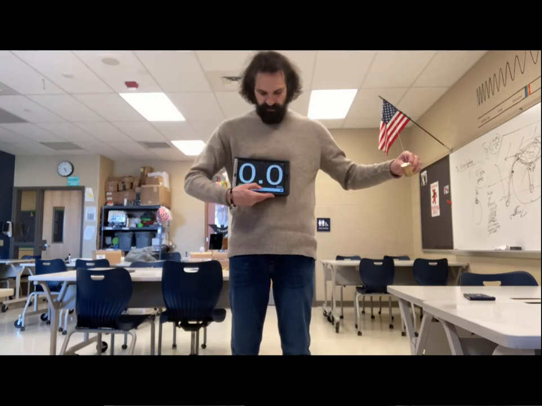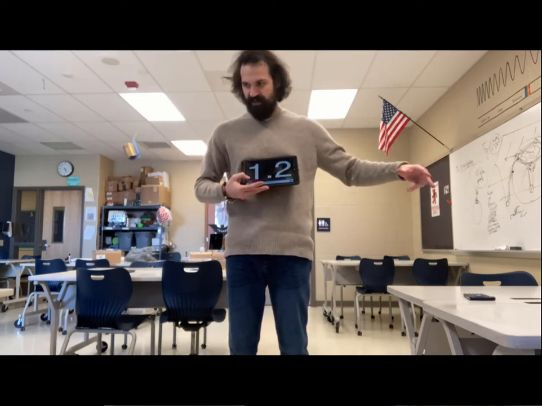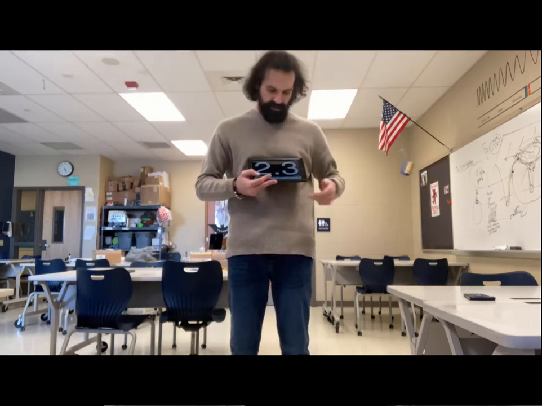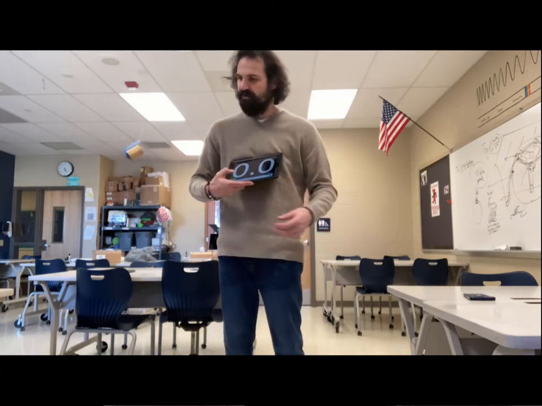So tip number one, while you're measuring the time, don't release it at the same time you start the timer. It throws you off a little bit. You get 2.3 seconds, which is probably pretty good since I'm the person touching the stopwatch and doing it, but it takes a little bit of fiddling.